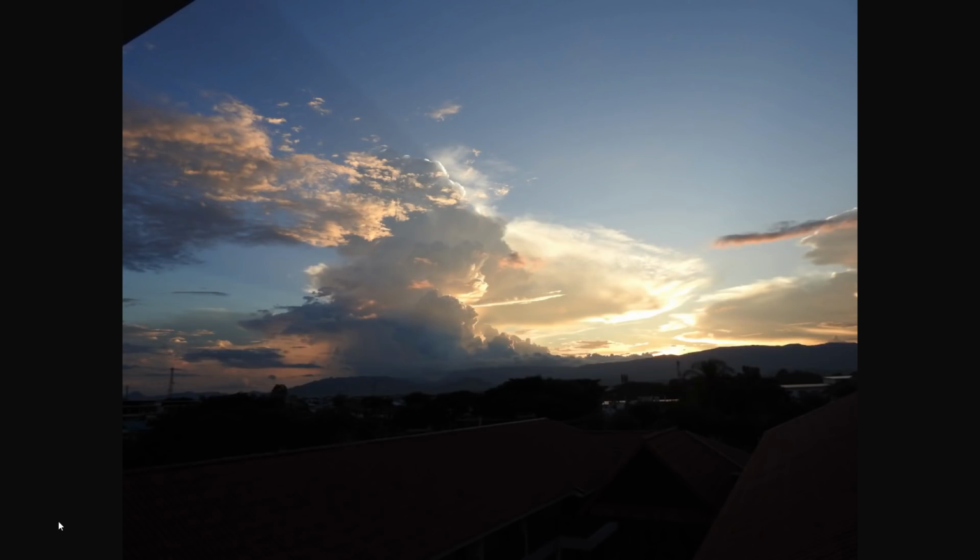Really nice photos. This one here, you can easily see the shadow caused by the sun on the cloud. There's some sun underneath this bit of cloud here, and this cloud is in shadow, and there's some more shadow streaking through the sky there.